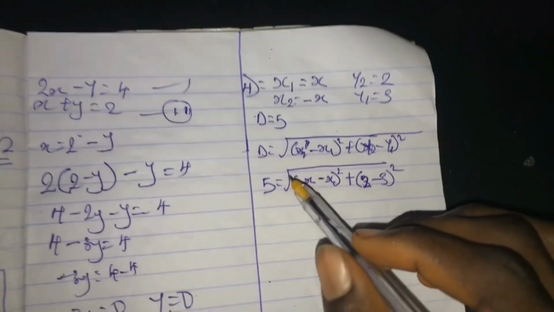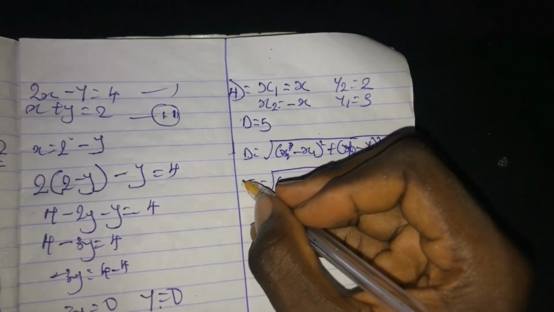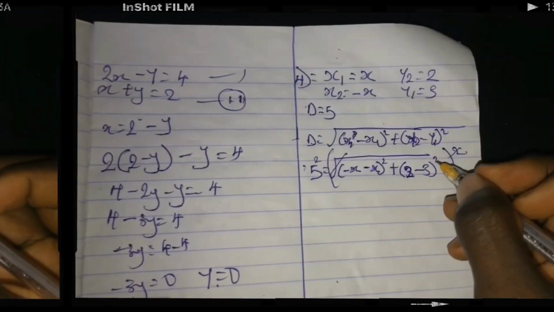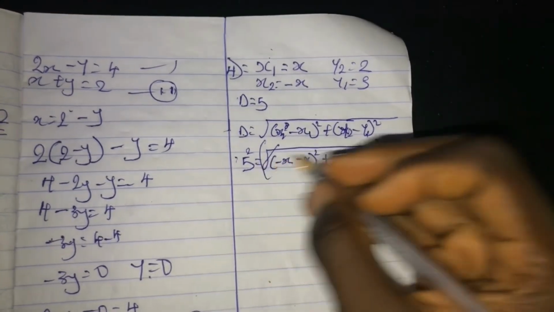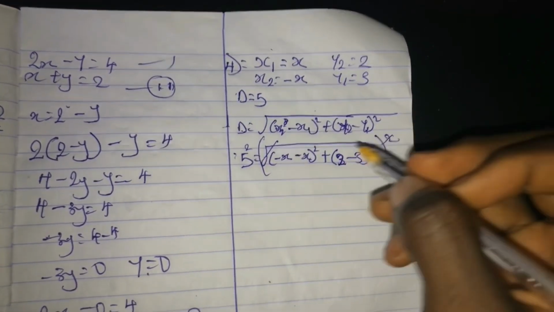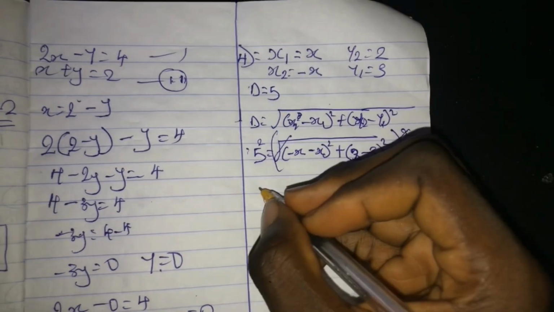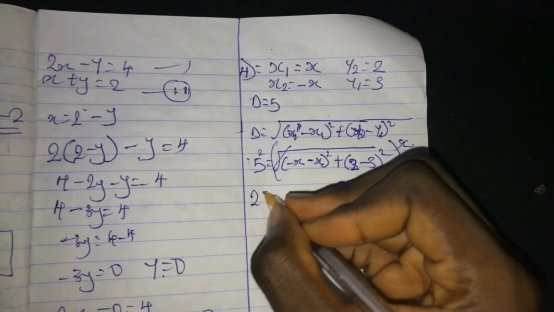So in order for us to get rid of this, we are going to square both sides. So once you square both sides, the square root will cancel the square, because square root is the same thing as power of half. So therefore you have 5 squared, which is what?